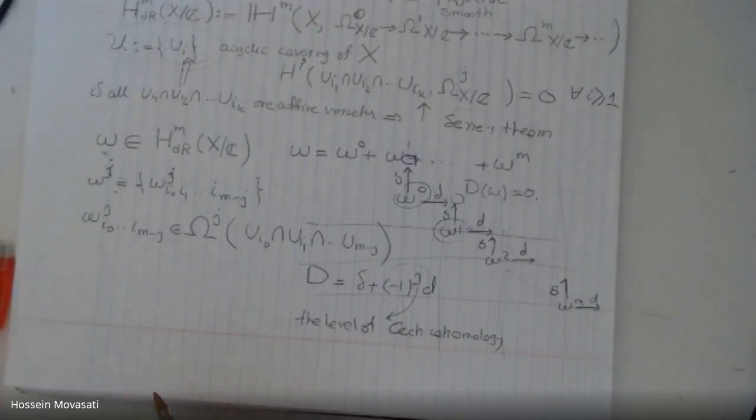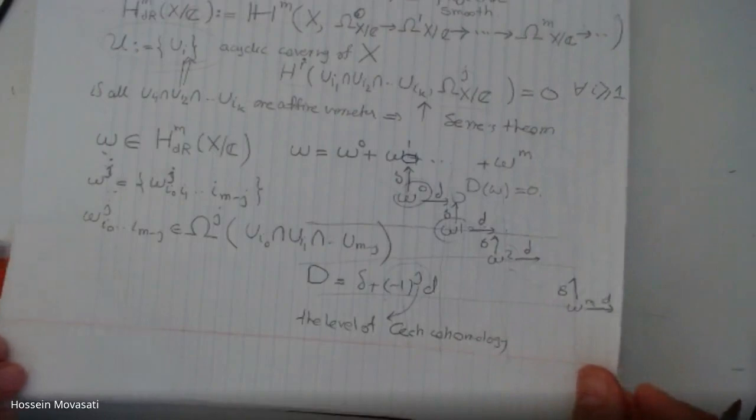So anyway, this computational point of view we have to keep in mind during the course, and so this is an element of the de Rham cohomology. Any question?